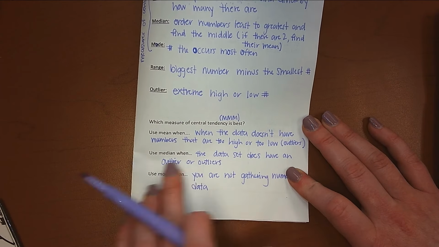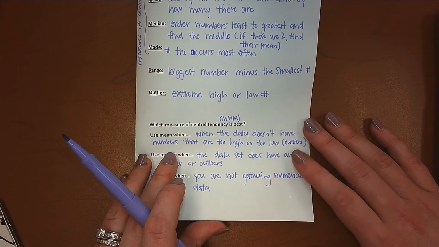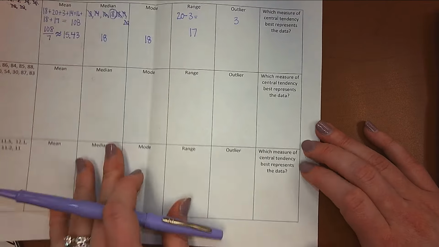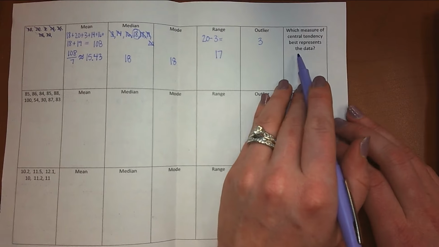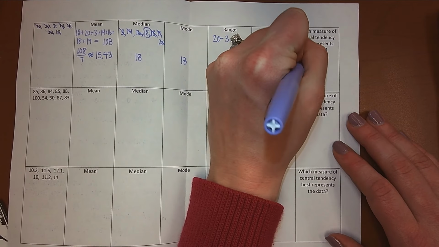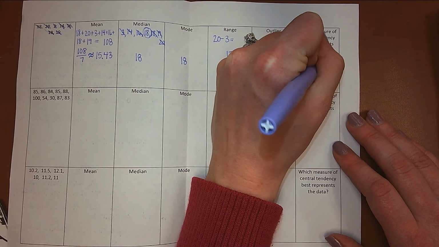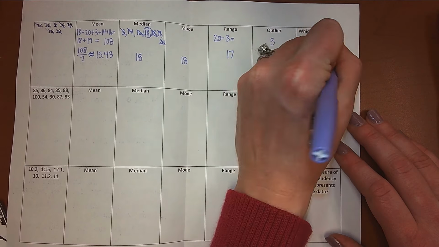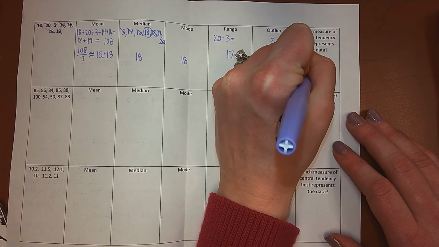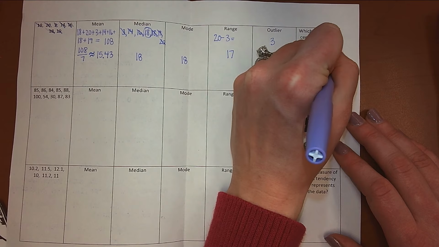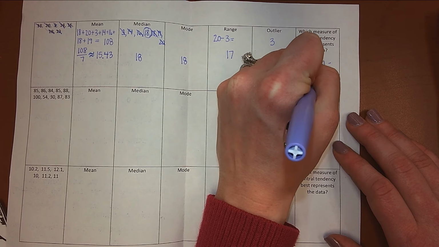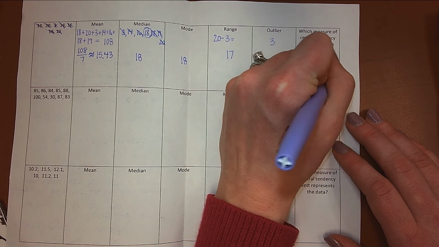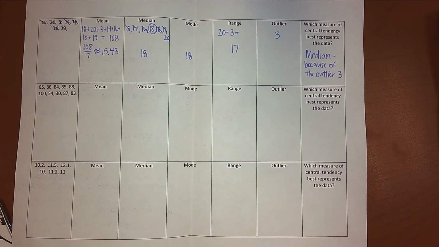So for a data set that does have an outlier or outliers, we should use the median. So which measure of central tendency best represents our data in this case? I would say the median because of the outlier, because of the outlier 3.